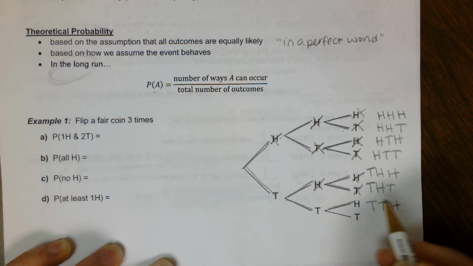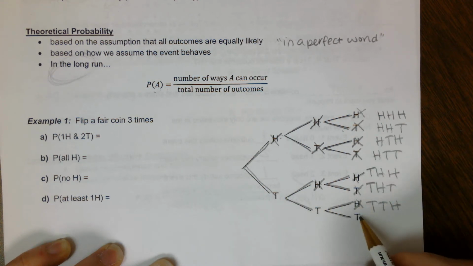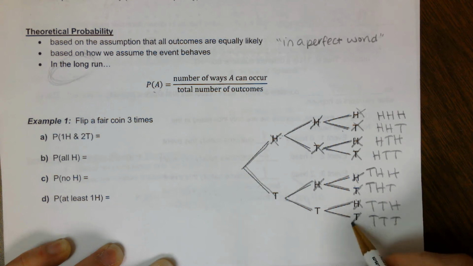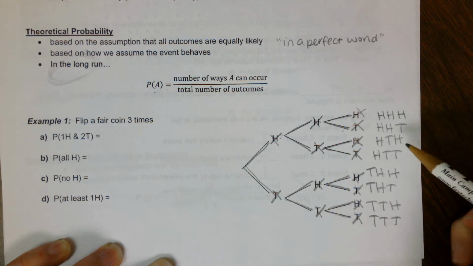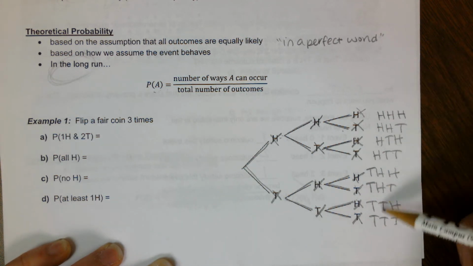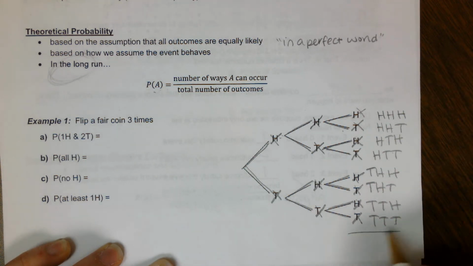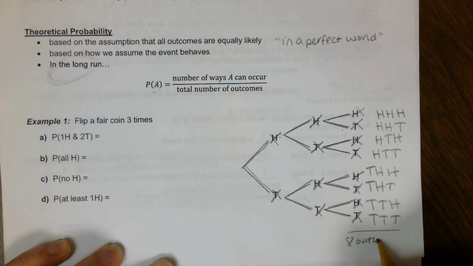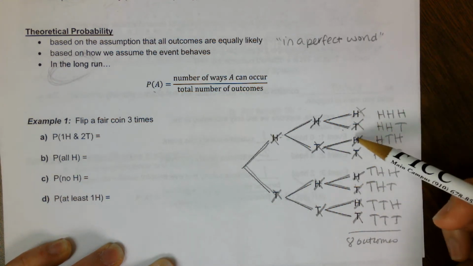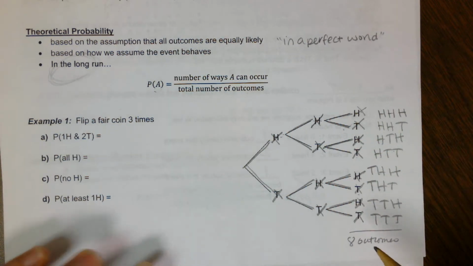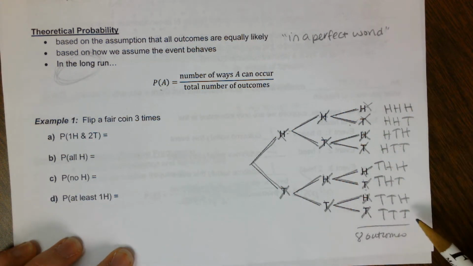T, T, H. Back to the T, onto this T, so T, T, T. So that T is done, this one can't go any further, this one can't go any further, so I'm done. So I have 8 possible outcomes. If you have a tree diagram, it's just going to be counting the number of leaves at the end. So 8 outcomes, and this is everything that could happen.